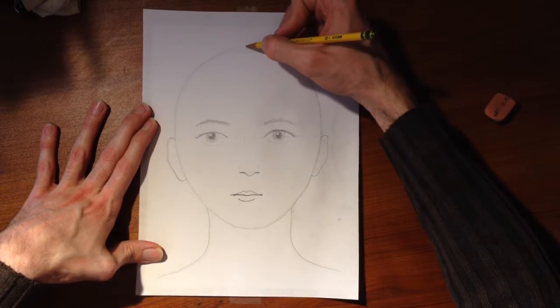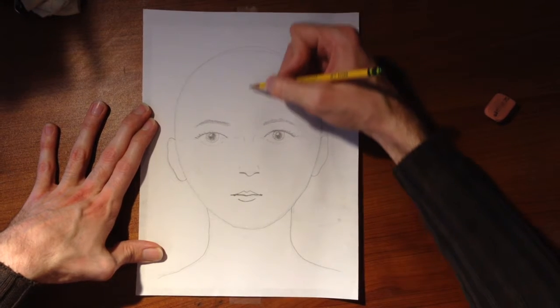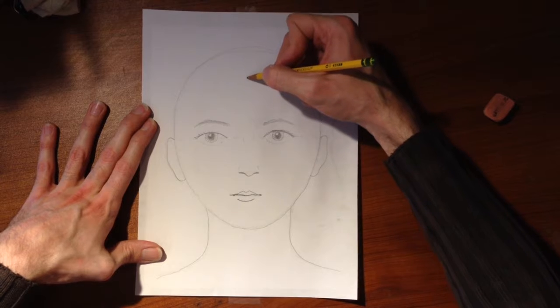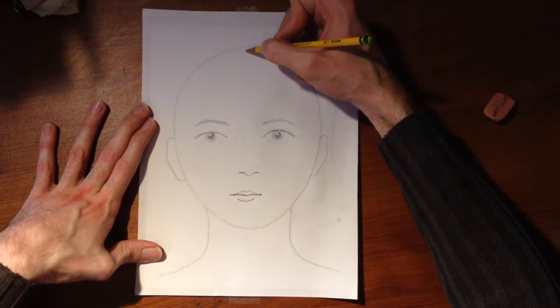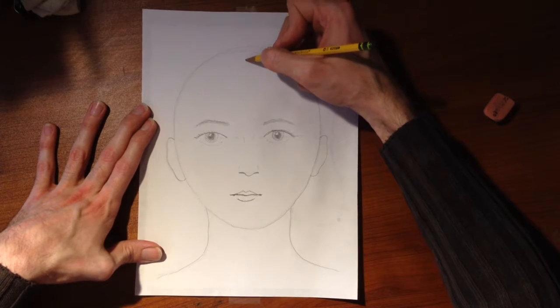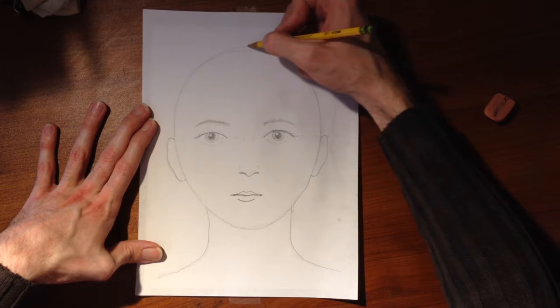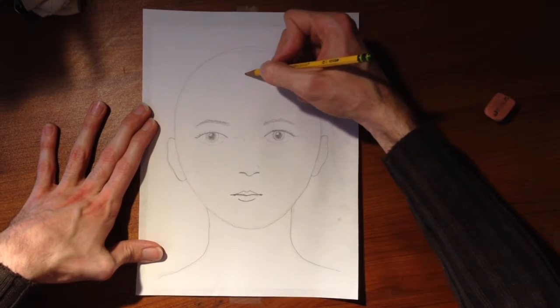Now, hair does not sit on top of our head. Our hairline starts somewhere in the middle. Some of us have high foreheads. Some of us have lower hairlines. The size of your forehead depends on where your hairline starts. But it is never, unless you've shaved your head way back, it is never up here. It is always somewhere down here in the middle. So I'm going to start here in the middle.